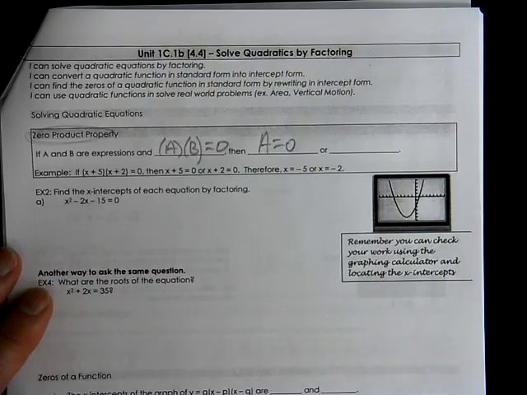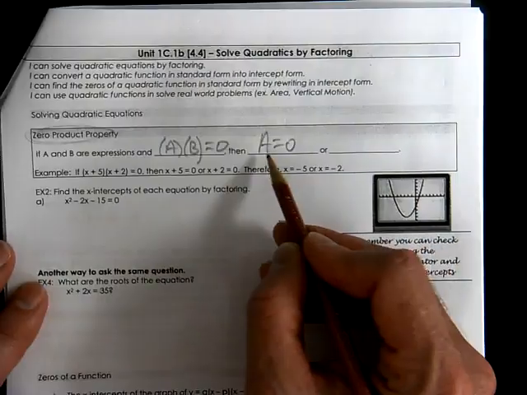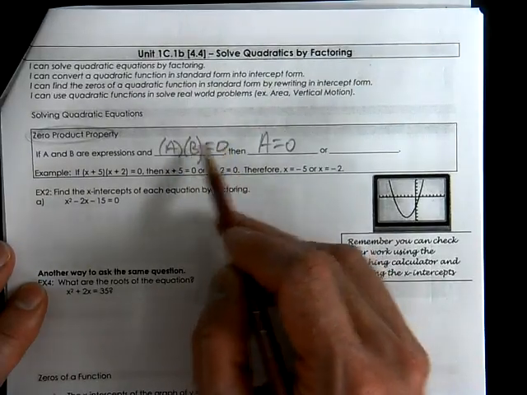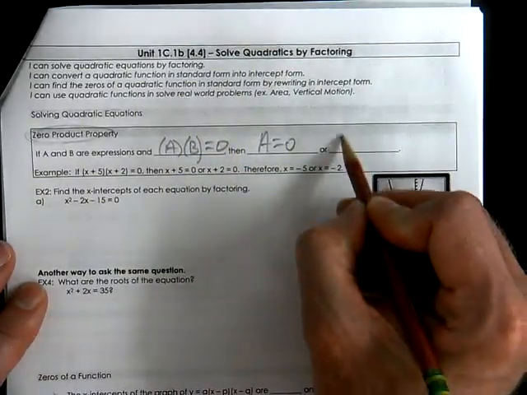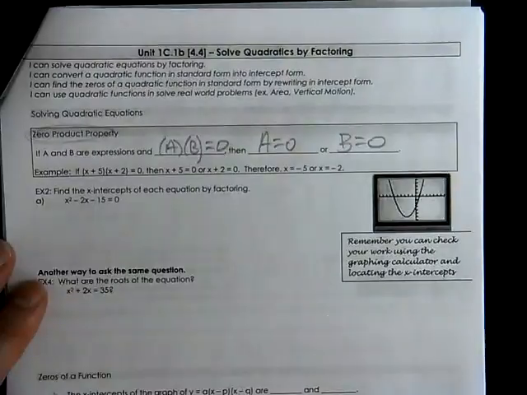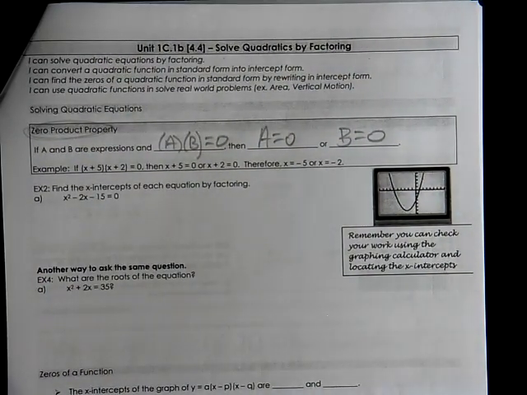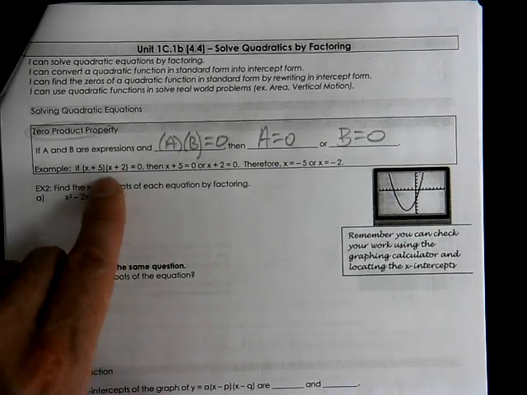5 times 0 is 0. 4 times 0 is 0. One of the numbers that you're multiplying has to be 0 if the product is 0. So either the a is 0 or the b is 0. So that is the zero product property.